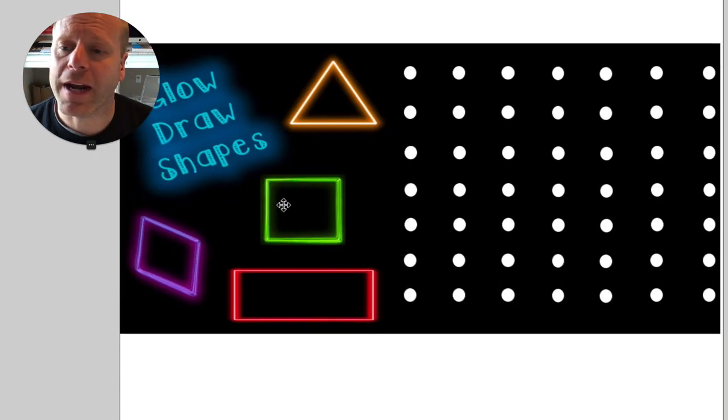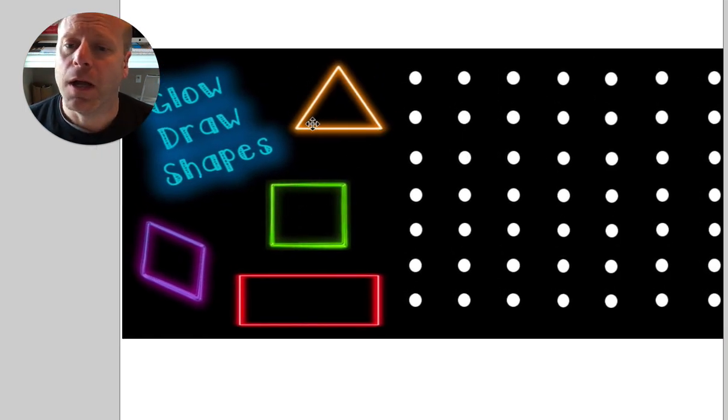When you're all done with that, I have some really fun glow shapes that you guys can draw for me. So I'm going to send this to you out on Seesaw, and you can use that glow pen on your iPad and really do some fun shapes for me. See how many different shapes you can draw me glowing in this cool dark sky.